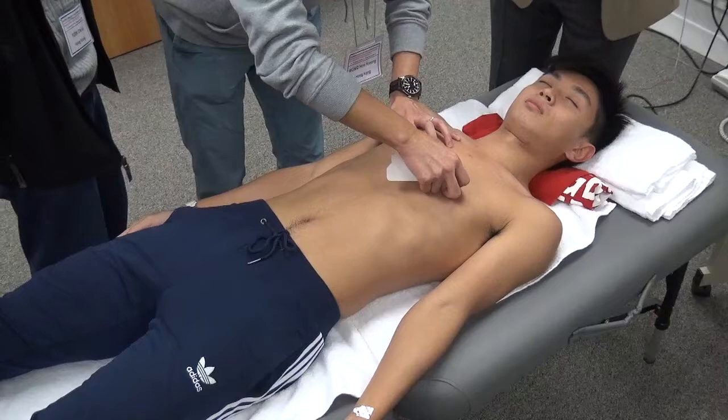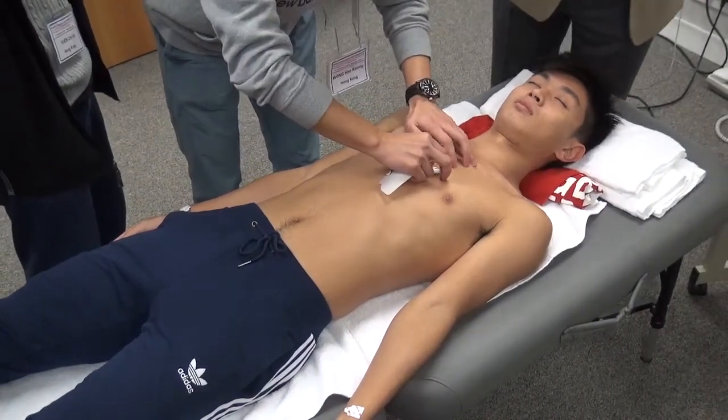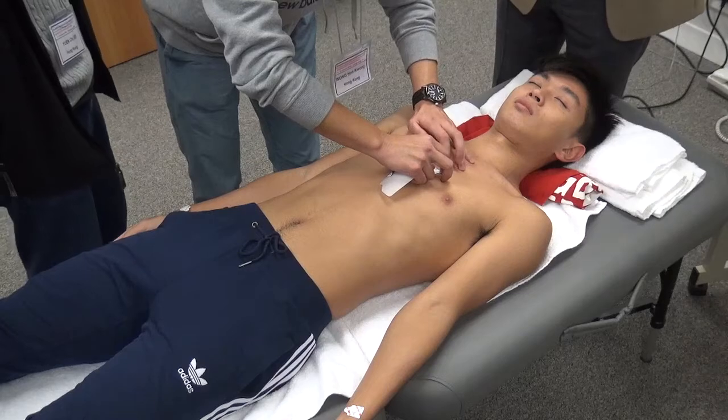Partial right bundle, T-wave inversion, left atrial enlargement, P-wave inversion in V1, all because the leads are too high. You're looking at it going, it's group 2 changes. They're not group 2, it's group 1.